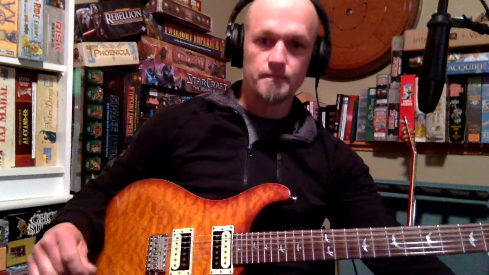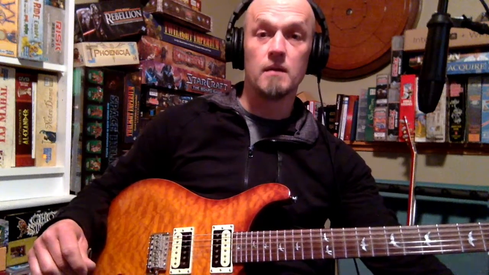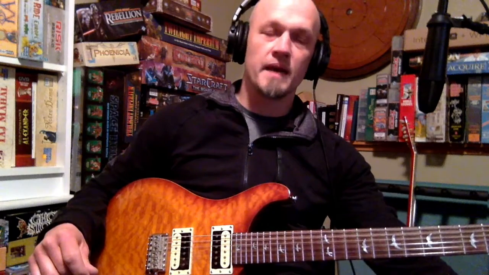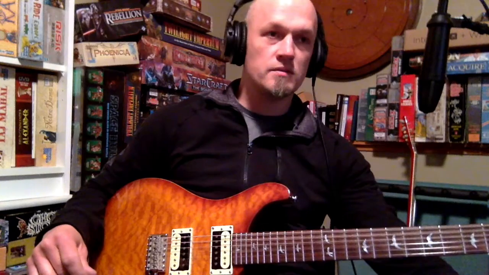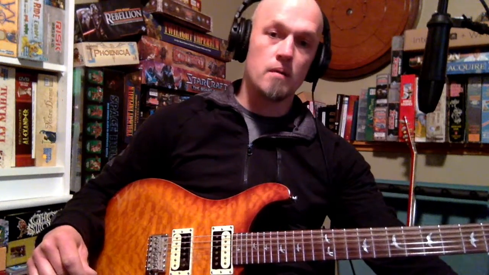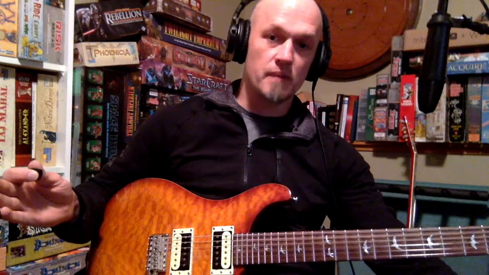Which is true. I kind of prefer to think about modes in a different way, though. I would rather take what I consider to be the major modes, i.e. modes that have a major one chord, and see how they diverge from natural major.